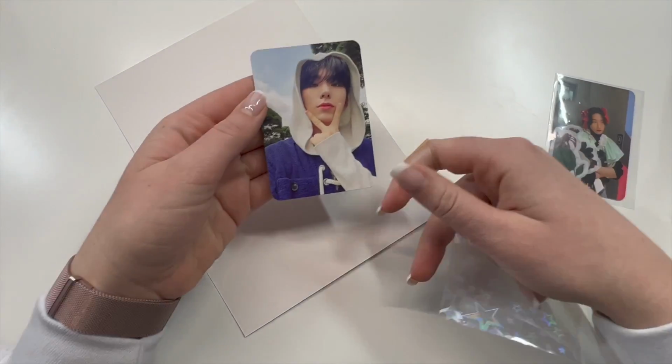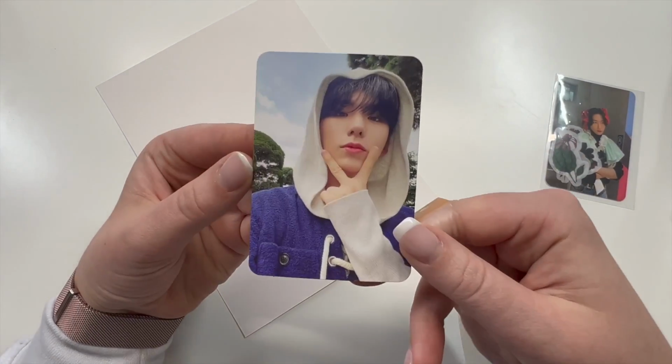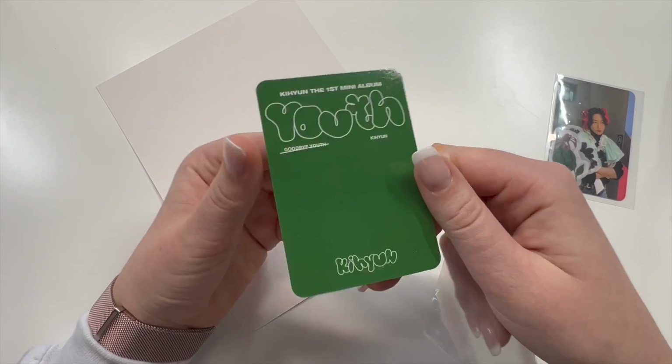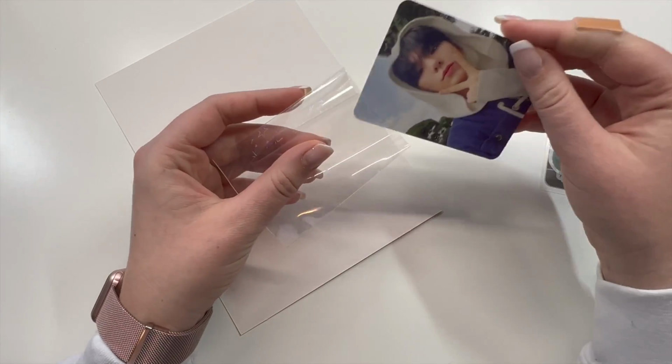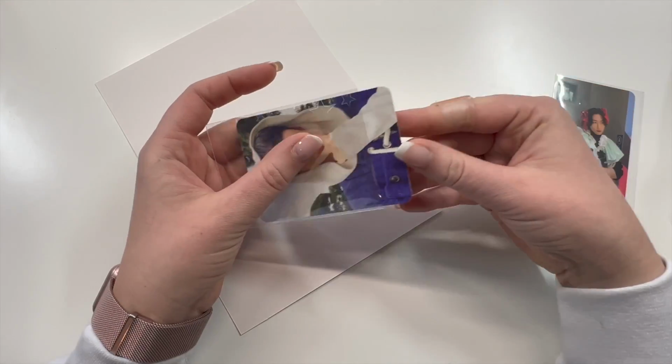Yeah, I'm gonna go over to show you how I package cards. I have done an entire video of packaging trades and sales, but yeah, let's do that. Okay, so here is the card that I'm going to be trading. So all I'm going to do is stick it into one of the sleeves.